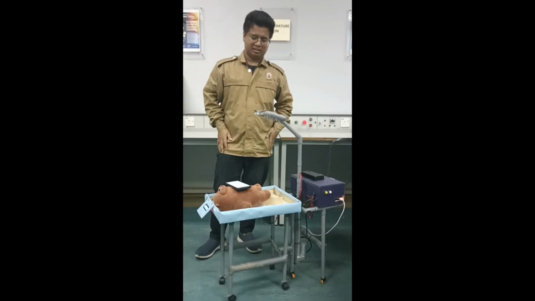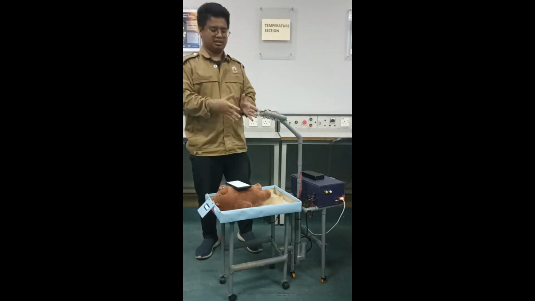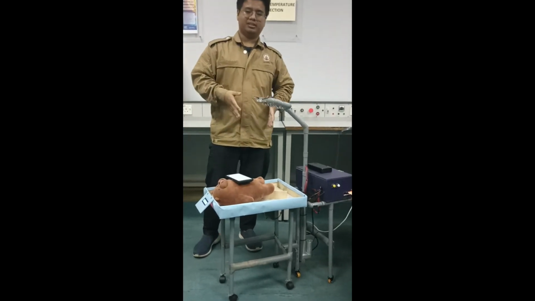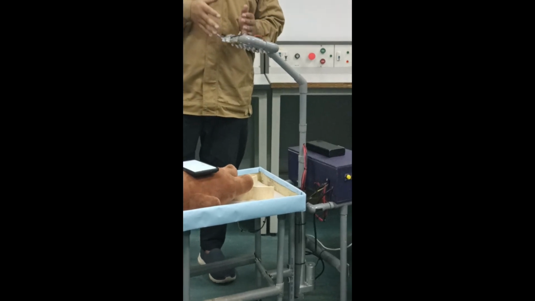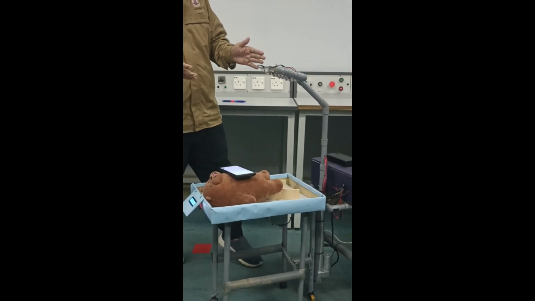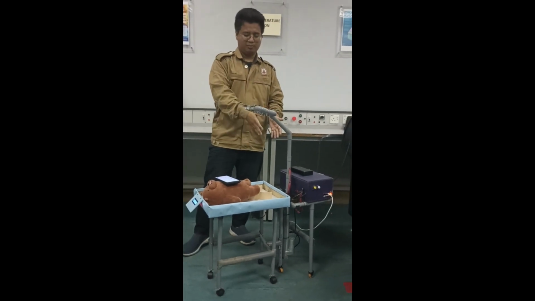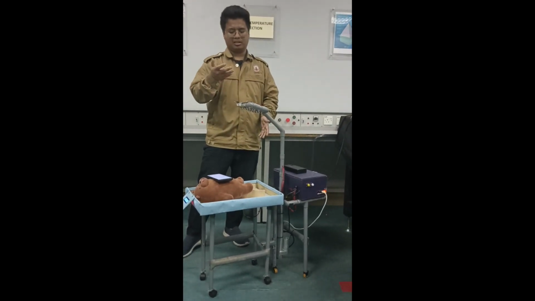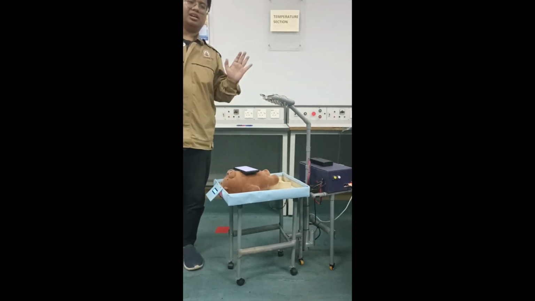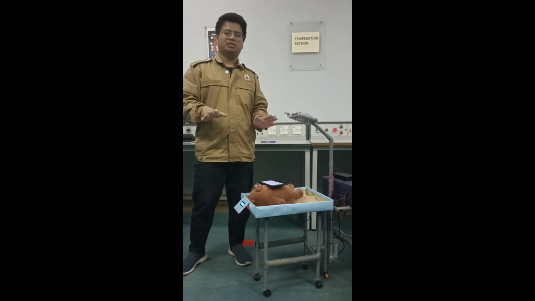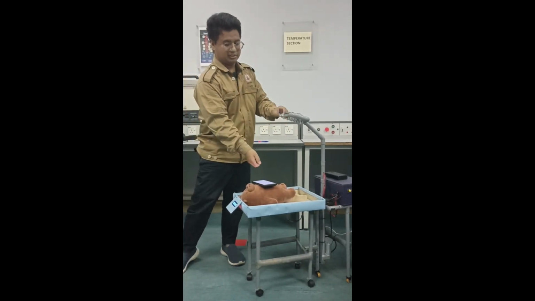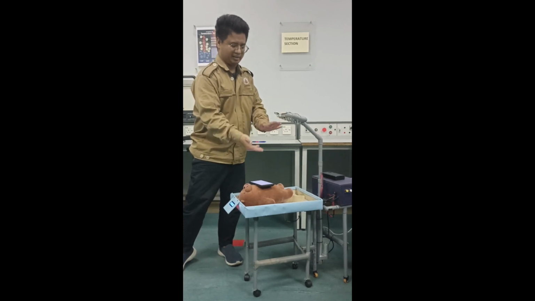Okay, hi. This is our project for innovation. The innovation is smart phototherapy adjustable using ESP32. The innovation we use is a motor to adjust the height of the light from the baby, because hospitals still normally use a ruler to measure the distance between the lamp and the baby.